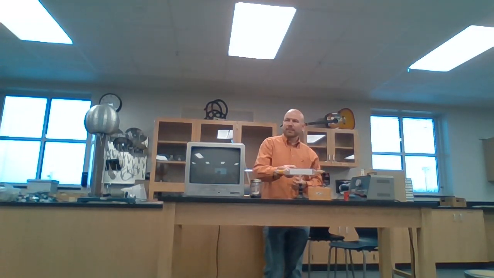I want you to hypothesize which way the electrons are going to be forced when I come up here with the magnet behind it. Which way is this going to be forced?